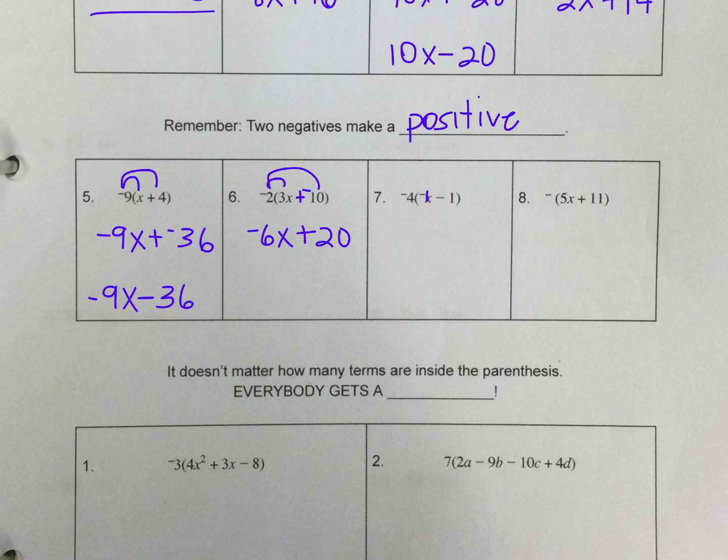All right, I'm going to sneak a little 1 right there. Negative 4 times negative 1 is a 4x. Negative 4, oops, let's make this a plus negative. So we're going to put that plus down, but negative 4 times negative 1, two negatives make a positive, so it's a 4. Let's sneak a 1 in right here.